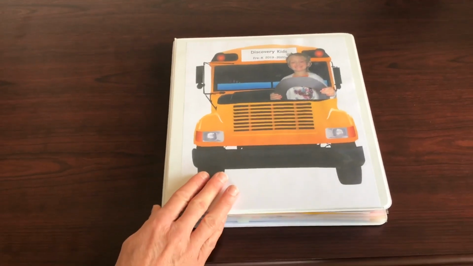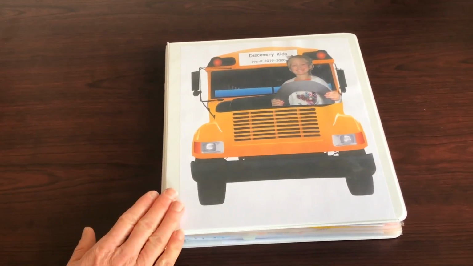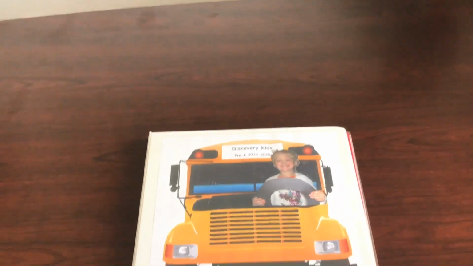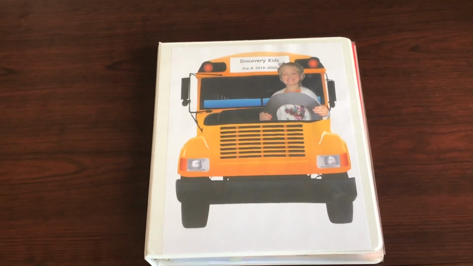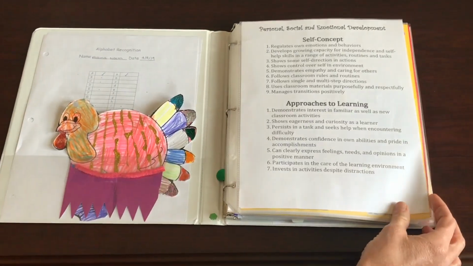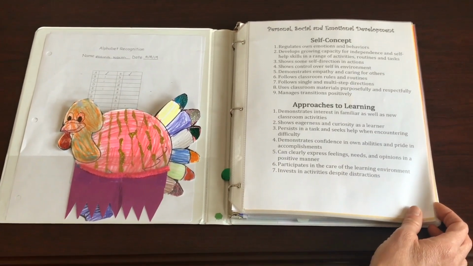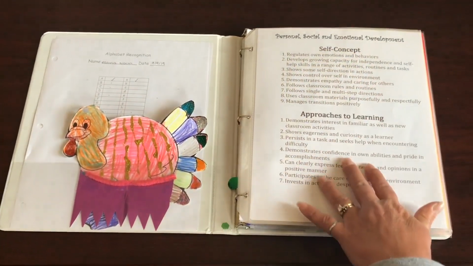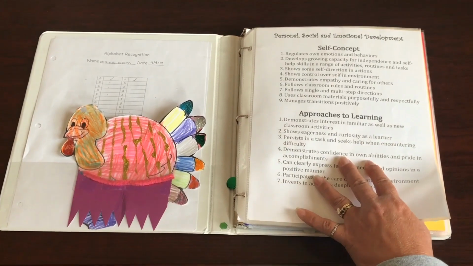All right, so here is an example of a completed portfolio. This is the cover page that you're looking at. Depending on the classroom and the theme that they start out with for the school year, this picture may look different. We start out the portfolio with a personal, social, and emotional development section. These will all have exactly what you're looking for, what we're tracking, and why we're putting these together.